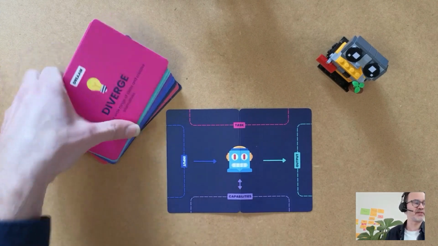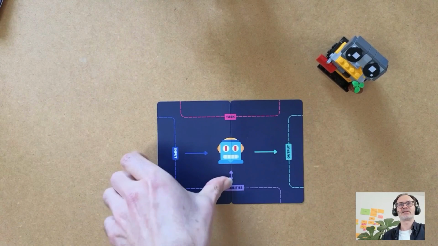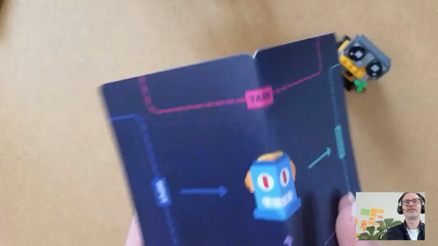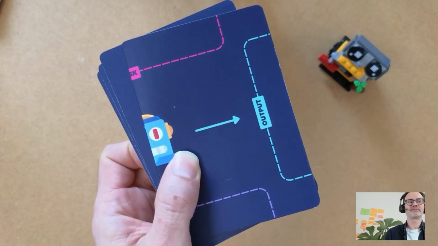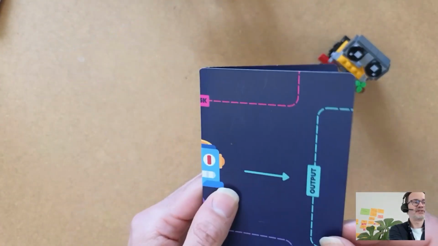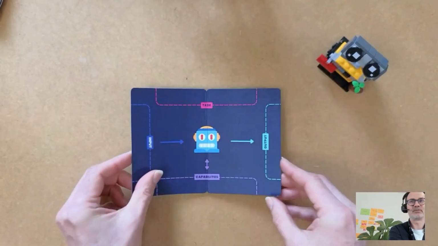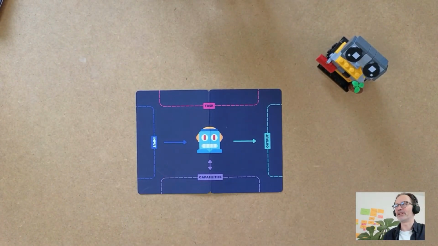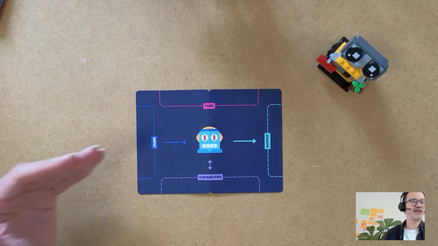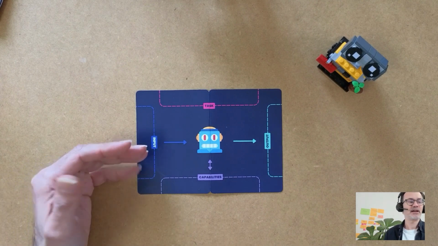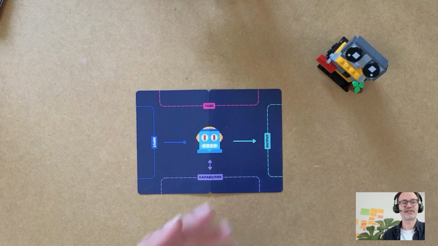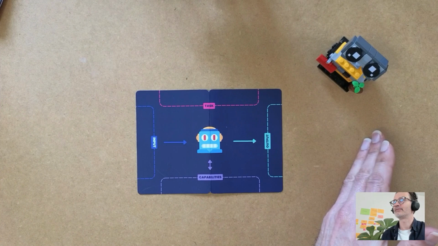So the first thing is this, the mat. Okay, and you see you can fold it so that it's the same size as the other cards. And when you unfold it, you see that it represents a large language model. It's really like a metaphor of the large language model being a black box. Okay. And in the large language model, you have things that get into it, and there is something happening that we don't really understand, and then there are some things that go out.